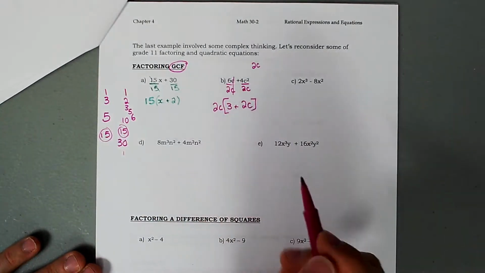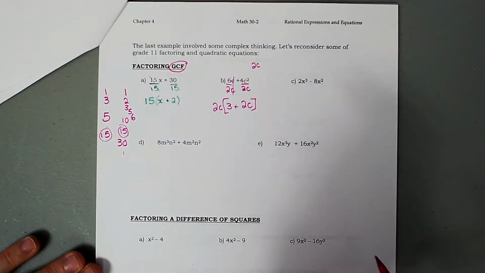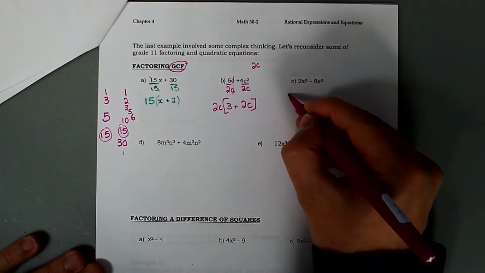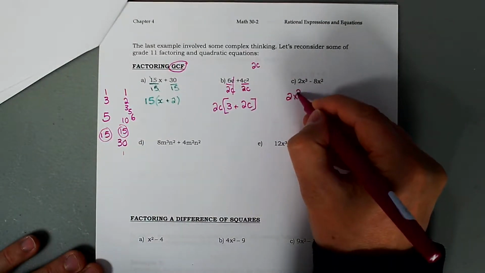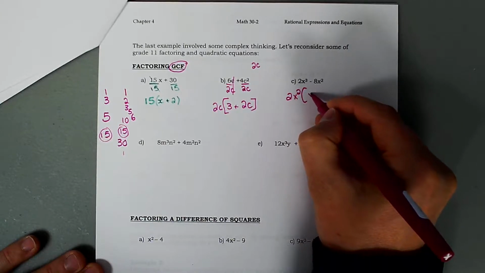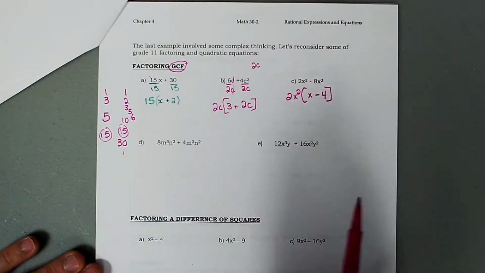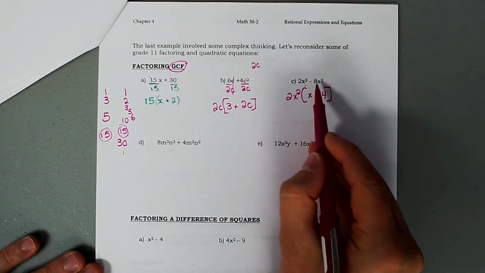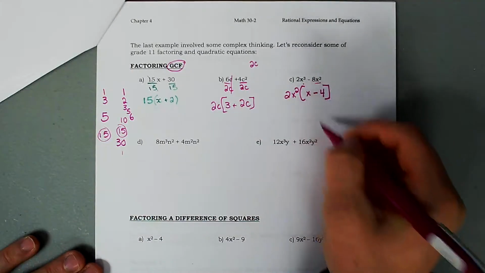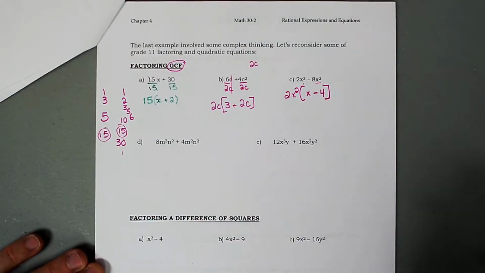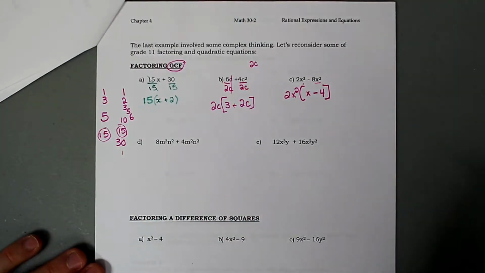Being able to factor confidently is going to make all of our work much more simple. Now, for the next one, we can take out a 2 and an x squared, leaving us with an x minus a 4. If you feel like it helps to write a 2x squared underneath, show how it cancels, see what's left over, great idea to continue to do that, but it depends on your confidence level.